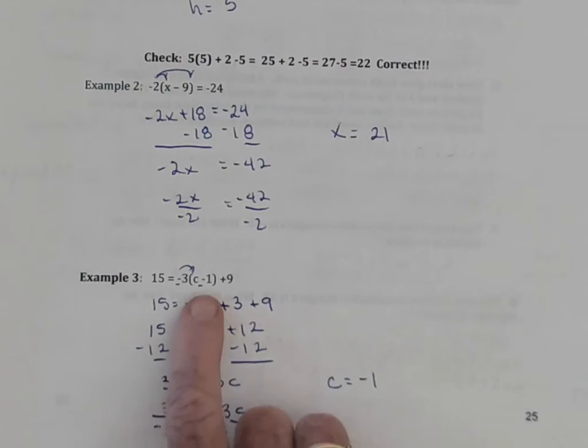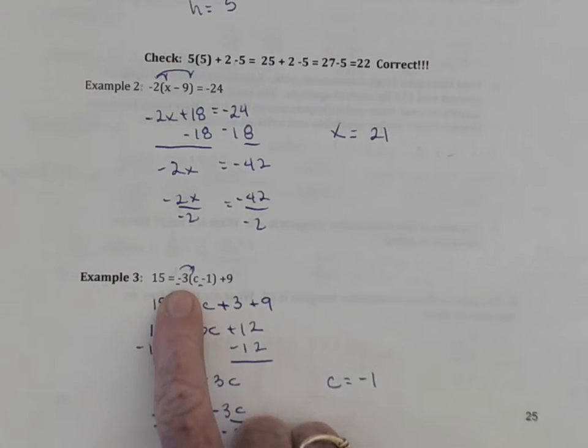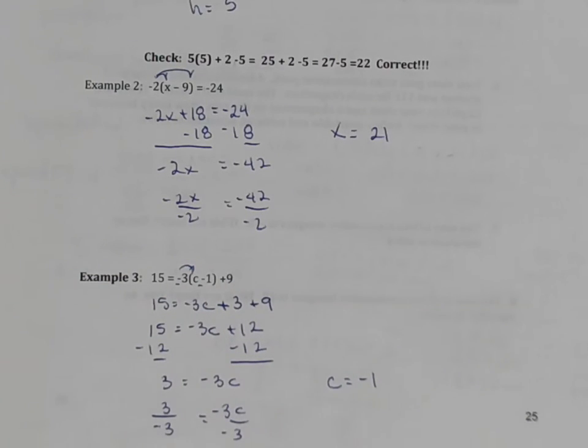If we put it back in here, we get -1 minus 1 is -2. -2 times -3 is 6. 6 plus 9 is 15. So we know that our answer is correct. So there's going to be 4 problems for you to do. I'm sure you can do it on your own.